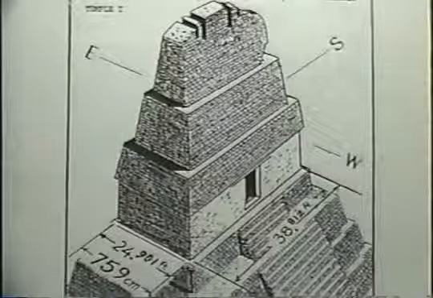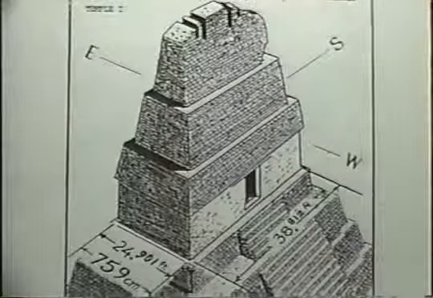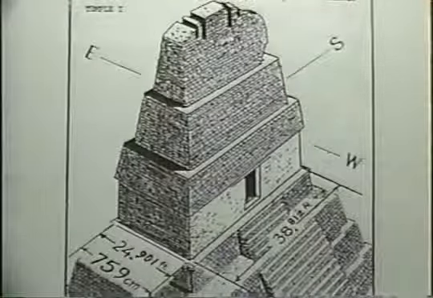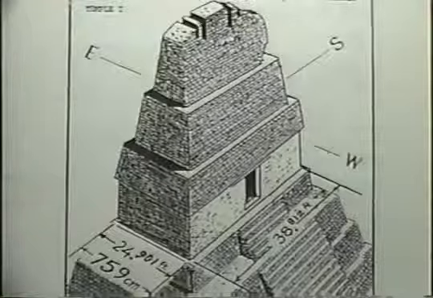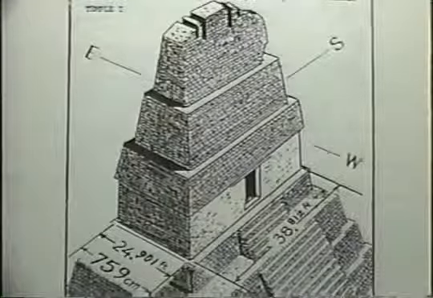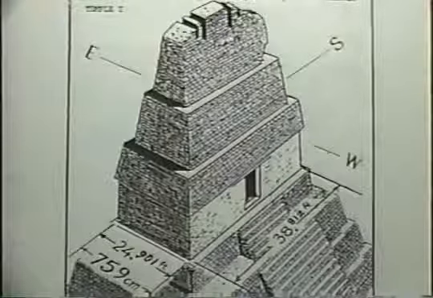24,901.5 statute miles is the equatorial circumference of the Earth as we know it today. Why does Temple 1 show us the distance around the world? Around the world.